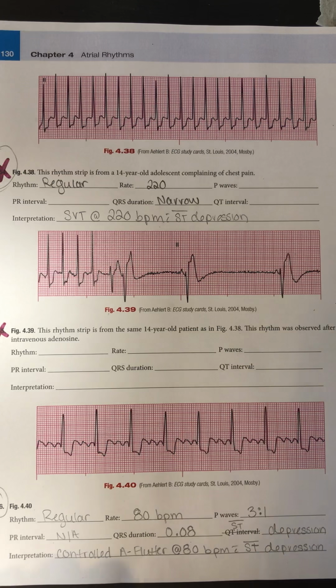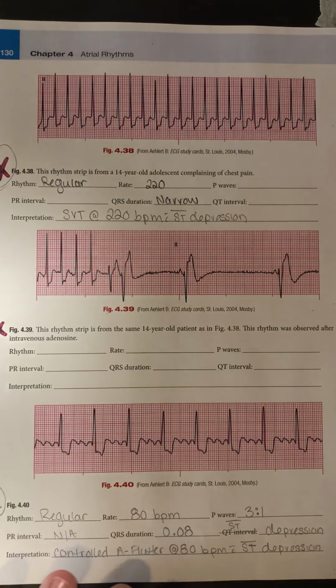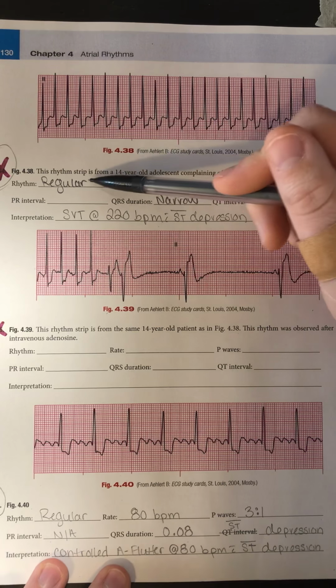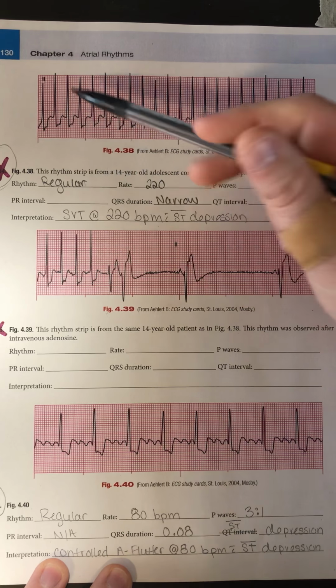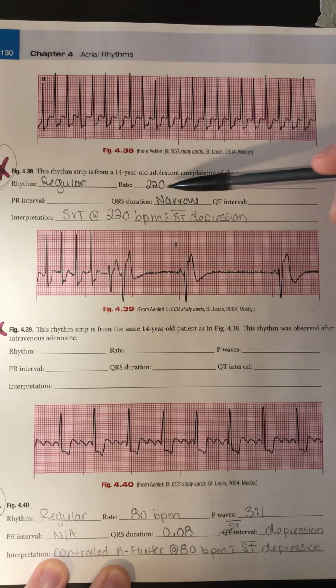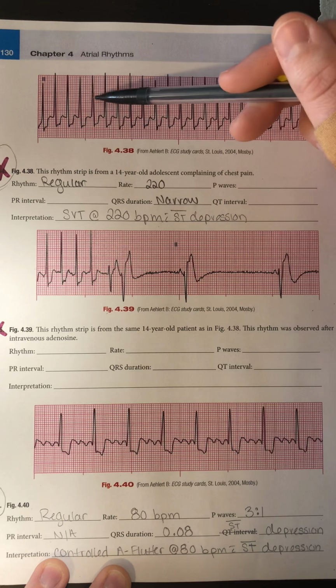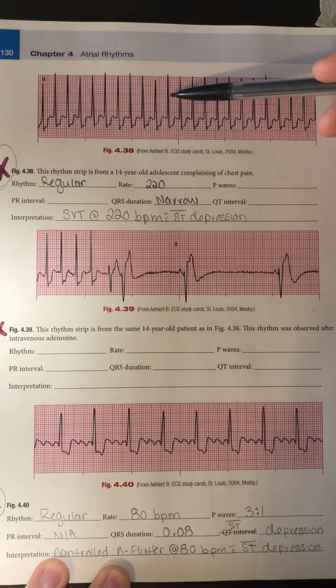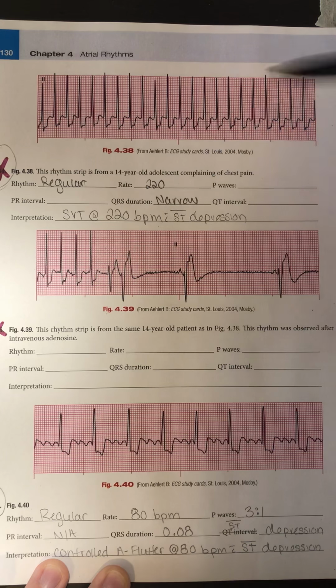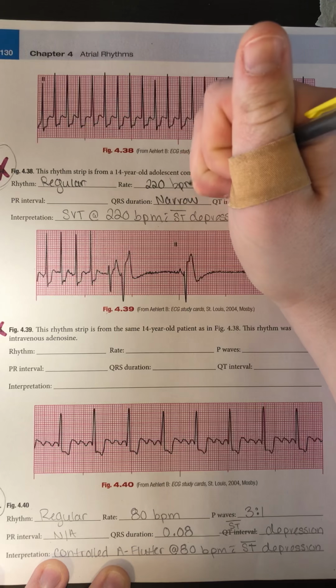Figure 4.38. We can see right away that this rhythm is very, very fast, so I'm already thinking SVT, but I need to make sure it hits all the conditions. It is regular. The rhythm is very regular. My rate is over 150. 1, 2, 3, 4, 5, 6, 7, 8, 9, 10, 11, 12, 13, 14, 15, 16, 17, 18, 19, 20, 21, 22. Times 10 gives me that 220 beats per minute.